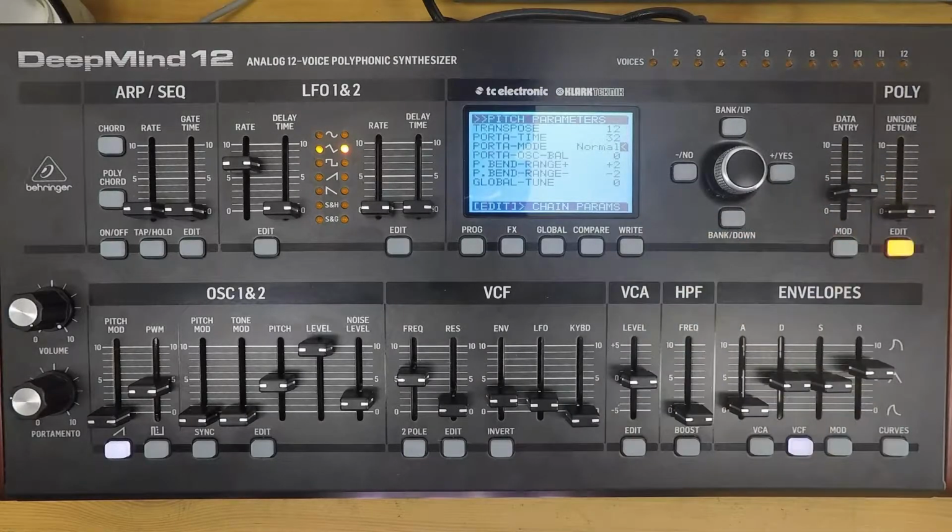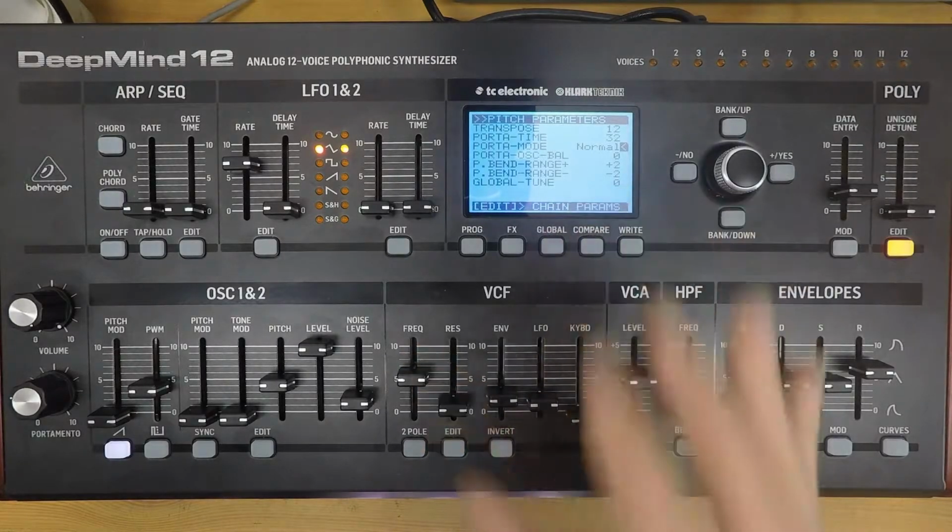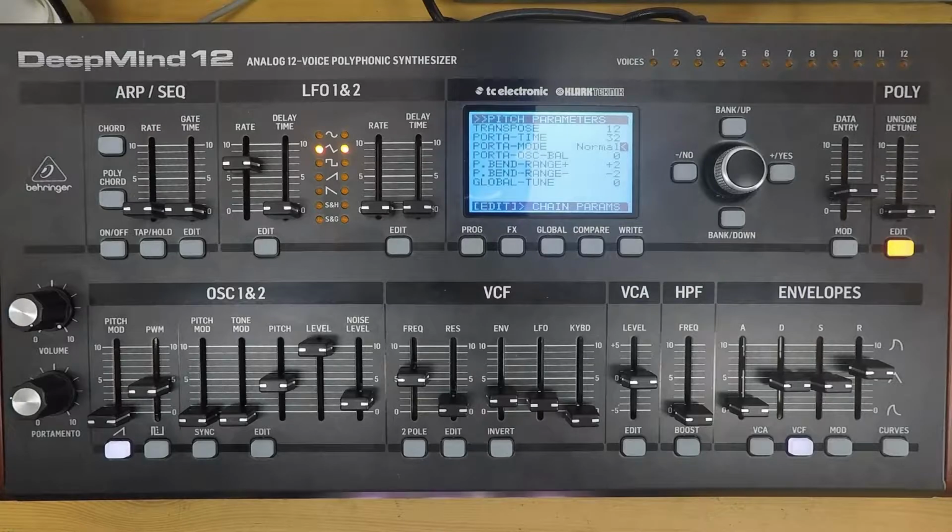The difference between normal and the previous settings we are using is that when it's on normal, even if you separate the notes that you play, it still glides between the notes.